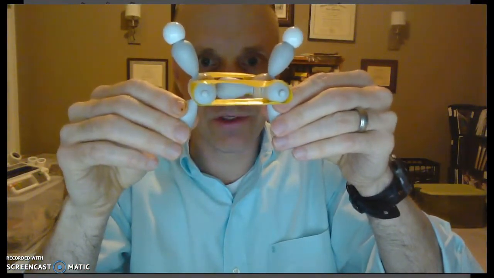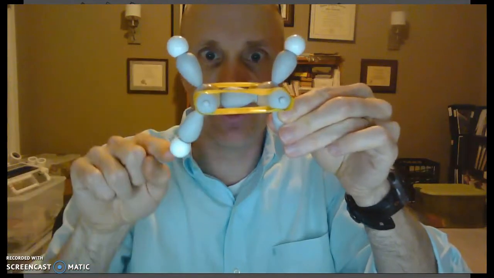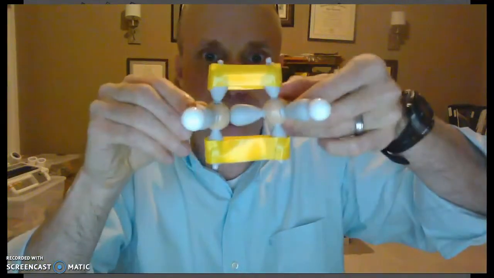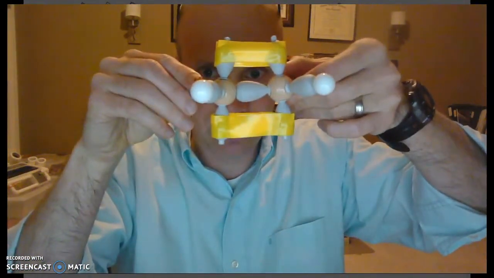I could do the same thing here, and here, and there you would have that trigonal planar orientation between this hydrogen and this carbon. Notice that those would form that trigonal shape, and it's planar because it's a flat structure.